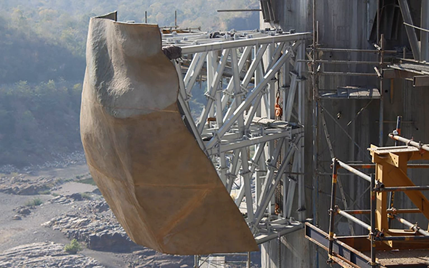Construction of the monument was completed in mid-October 2018, and the inaugural ceremony was held on 31 October 2018, the 143rd birth anniversary of Vallabhbhai Patel, and was presided over by Prime Minister Narendra Modi. The statue has been described as a tribute to Indian engineering skills.